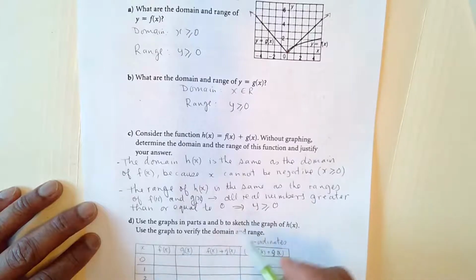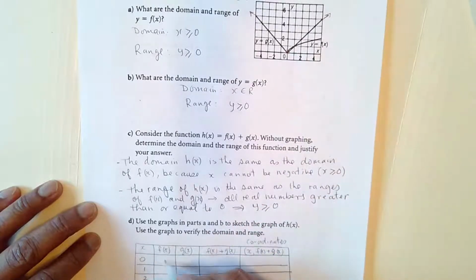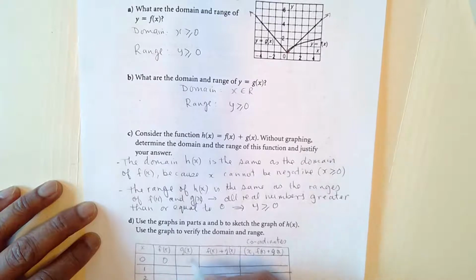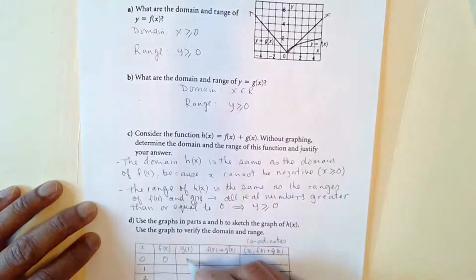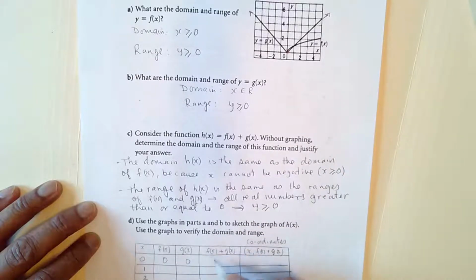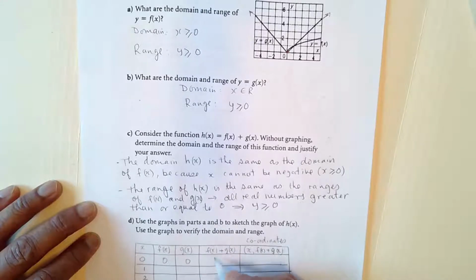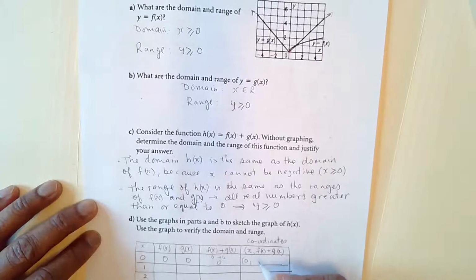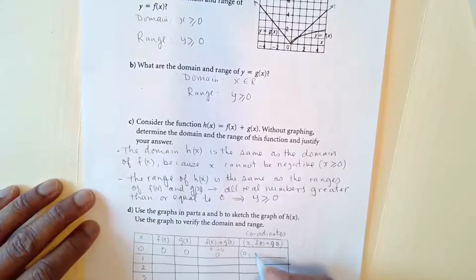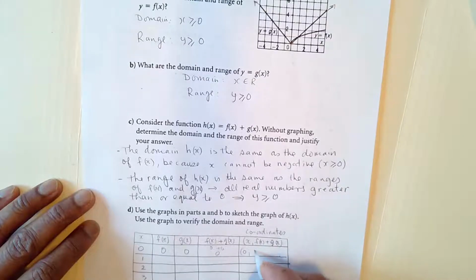Okay, so x is 0, y is 0 for f of x, and for g of x is also 0. So 0 plus 0 is 0. So my point here is x is 0, and f of x plus g of x is also 0.